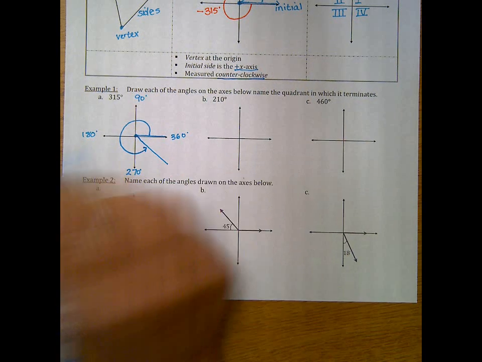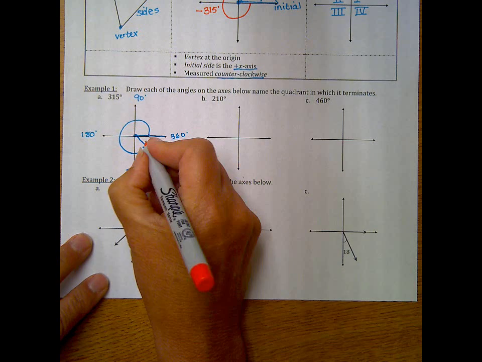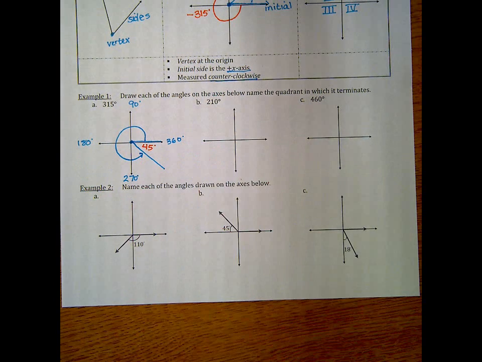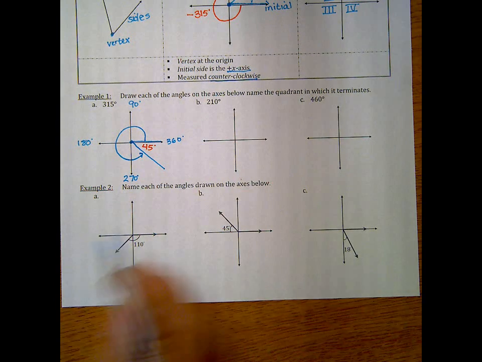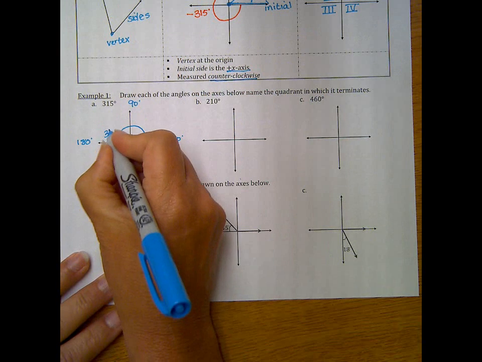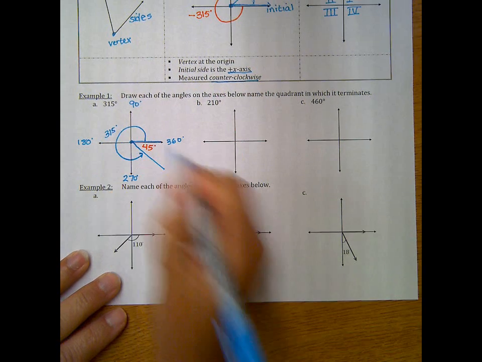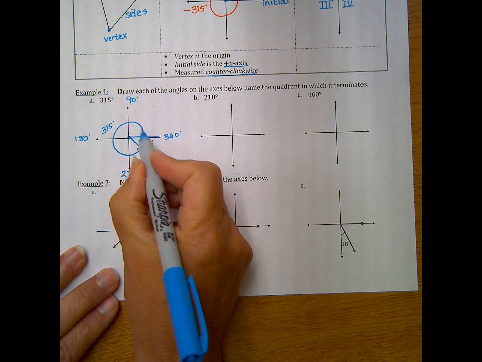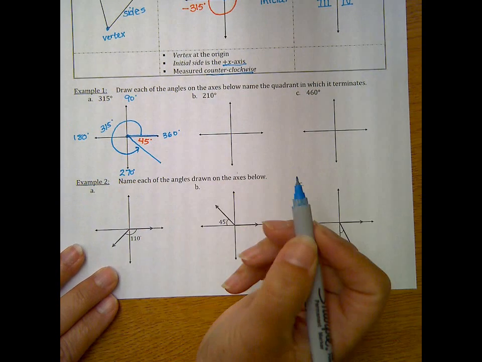And I actually know that I have 45 degrees left to make it all the way to that 360, but this is my positive 315 degrees because it's measured in a counterclockwise direction. So when you draw it, draw those two sides and show this arrow so you can see which direction it is.